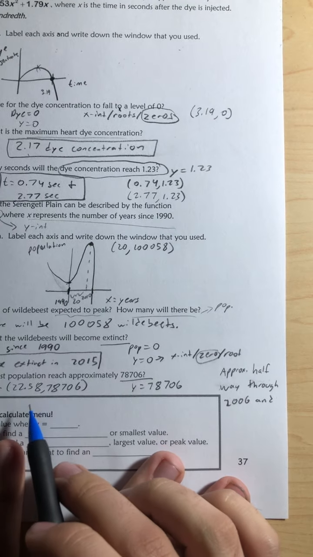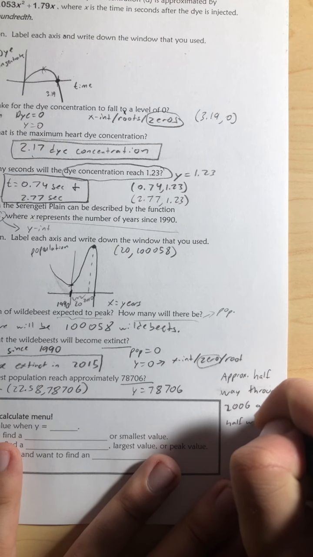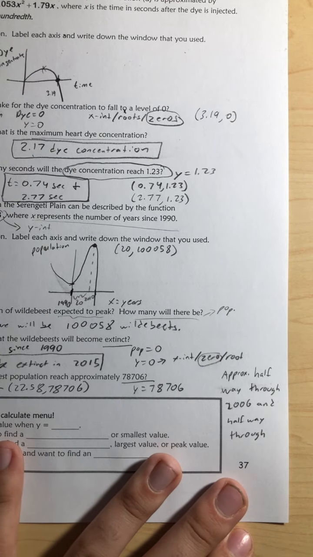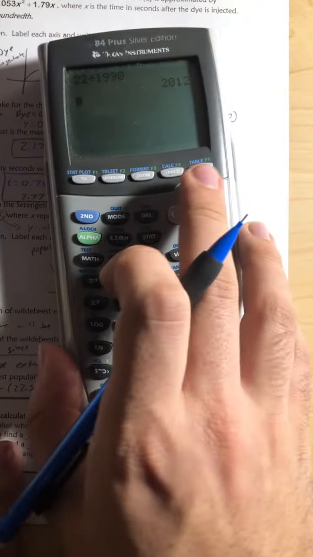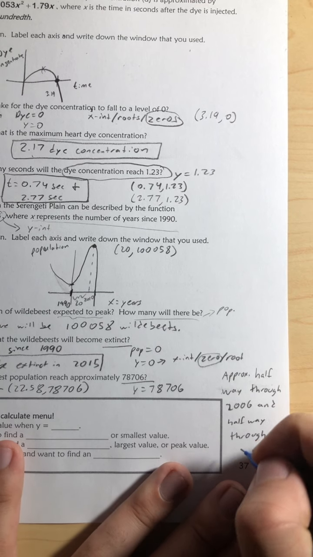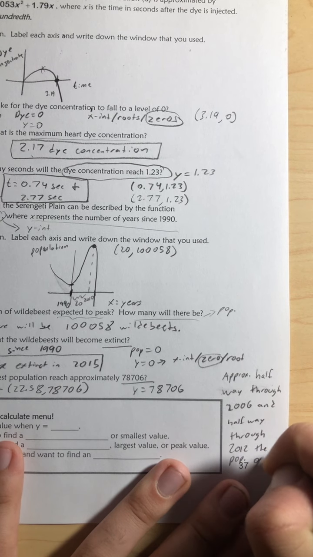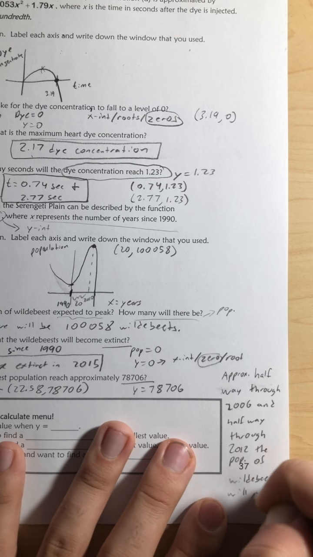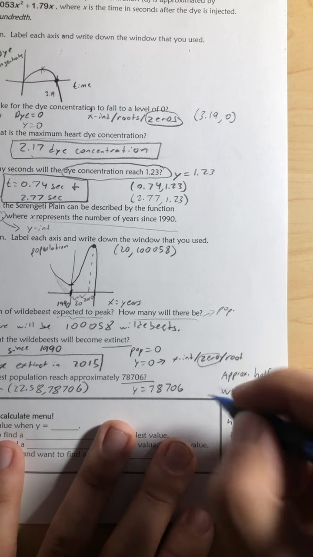2006, and that's pretty close to halfway as well. Halfway through. If you don't know, you could do 22 plus 1990. Nice calculator step there to get 2012. And so approximately halfway through 2006 and halfway through 2012, the population of wildebeest will be 78,706.